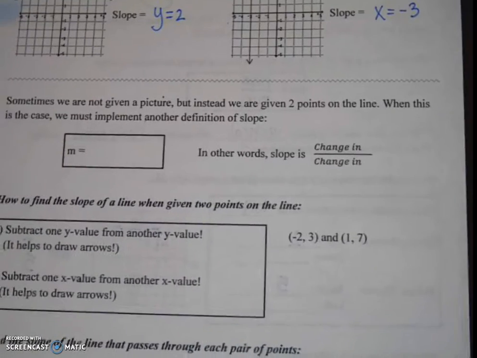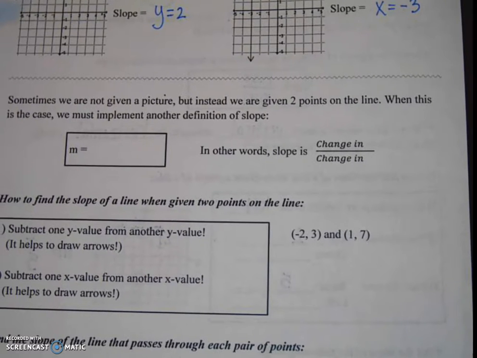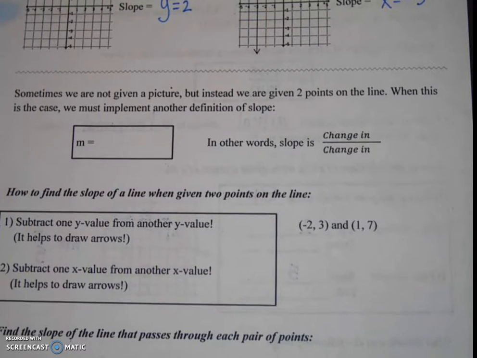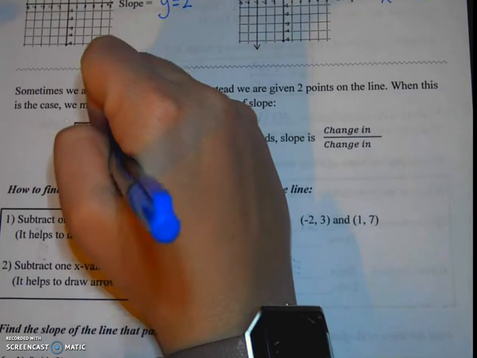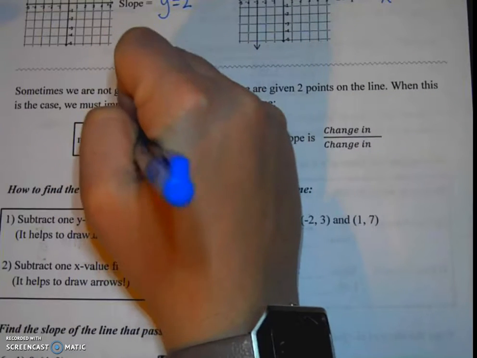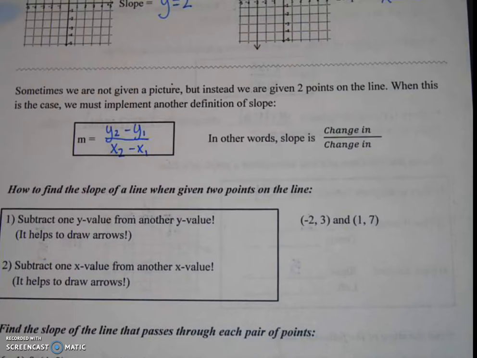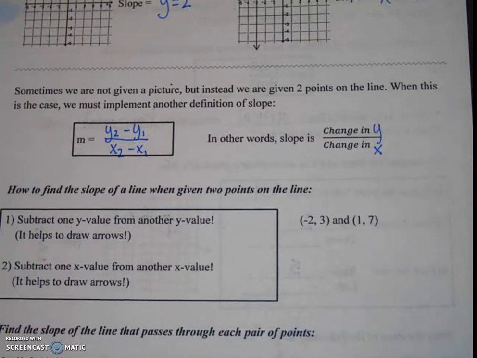So moving on, sometimes we're not given a picture. Instead, we're just given 2 points. When this is the case, we have to implement a different definition of slope. And that's that formula we learned about a couple days ago or a week ago. And that formula is m equals y2 minus y1 over x2 minus x1. In other words, it's the change in y over the change in x.